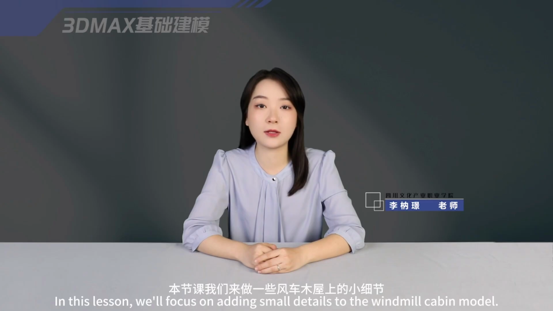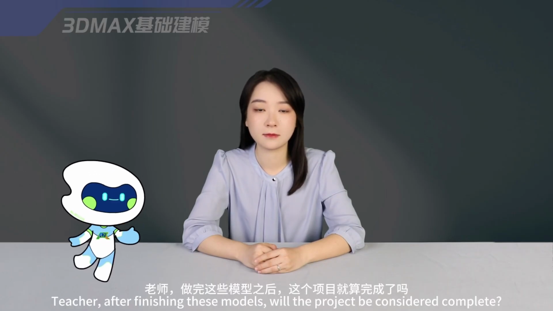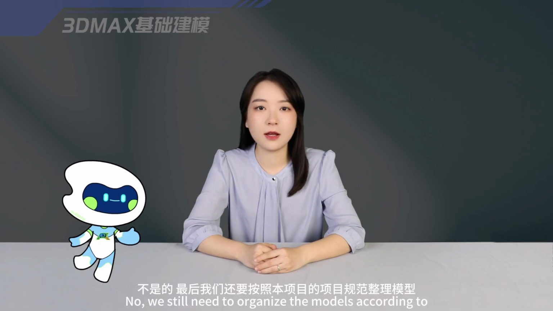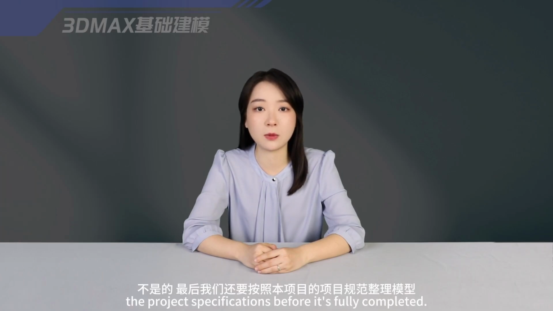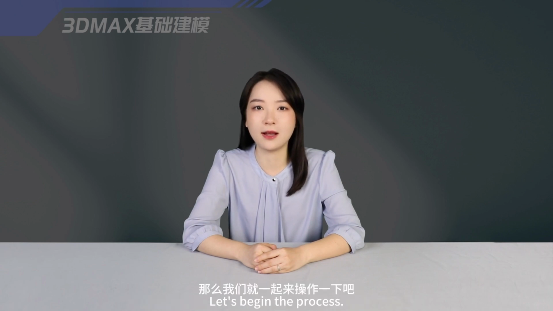In this lesson, we'll focus on adding small details to the windmill cabin model. For example, the U-shaped decorative bell and the stairs. Teacher, after finishing these models, will the project be considered complete? No, we still need to organize the models according to the project specifications before it's fully completed. Once that's done, the entire project will be complete. Let's begin the process.